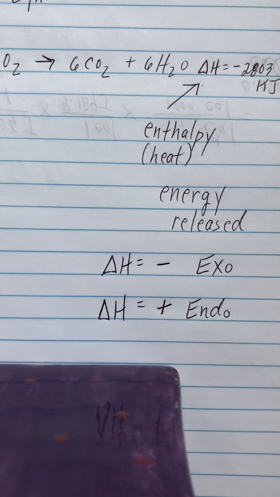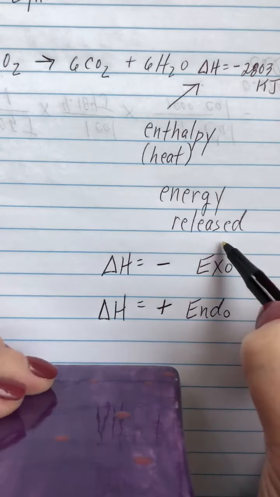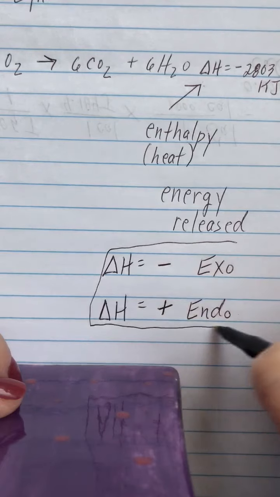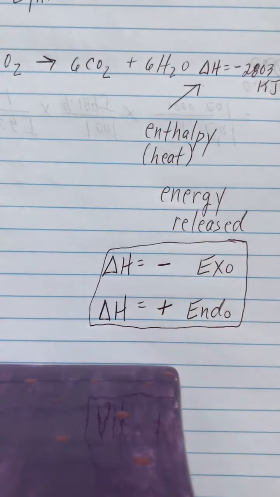Energy is going into those new chemicals that are forming. If you were holding a test tube or a beaker, you would feel it getting colder. Very important for you to remember in this unit that if delta H is negative, you have an exothermic reaction. If delta H is positive, you have an endothermic reaction.